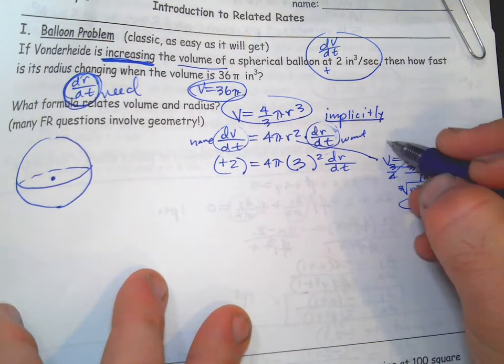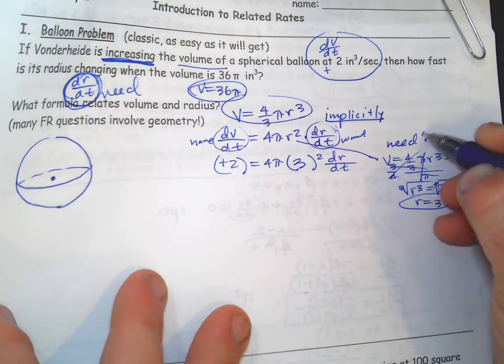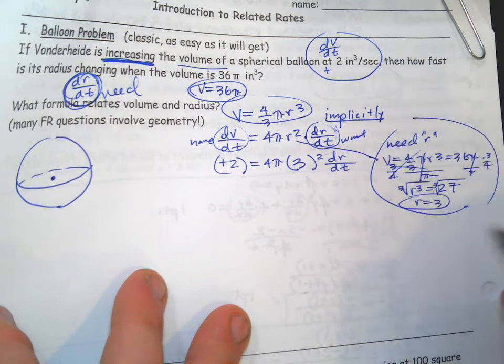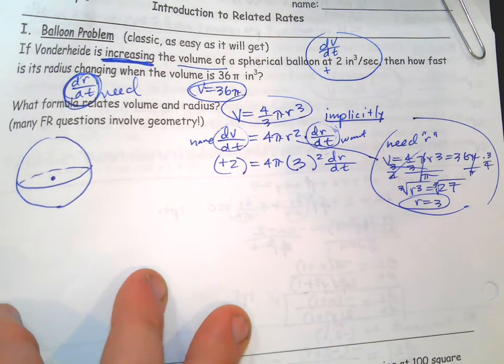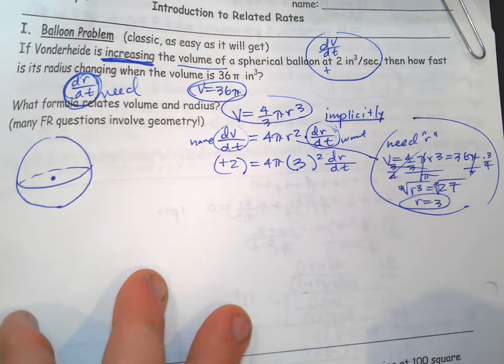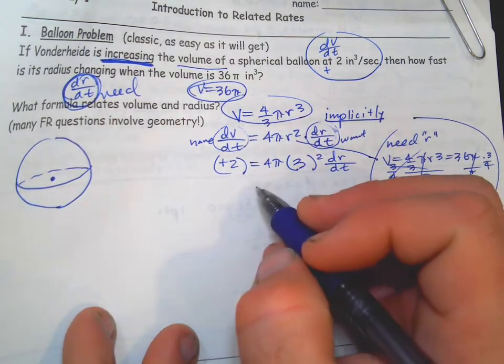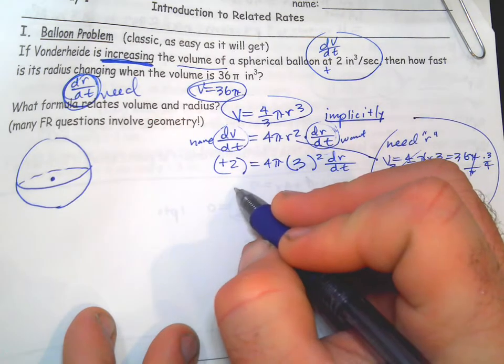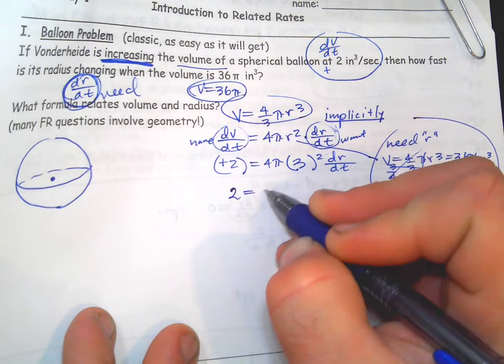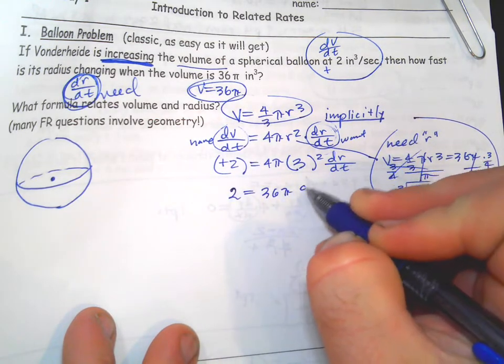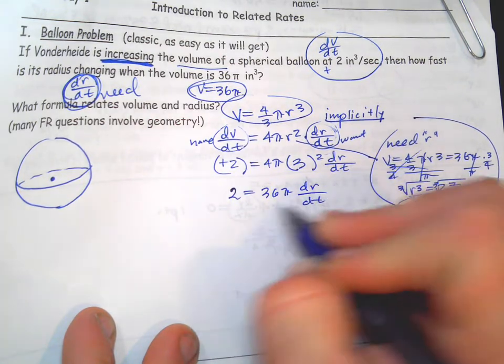So we had to find r, we needed r. Usually there's going to be some other given information that's true about the moment, and you're trying to find something else, and you need to get something from it. So now we can simplify this and solve for dr/dt.